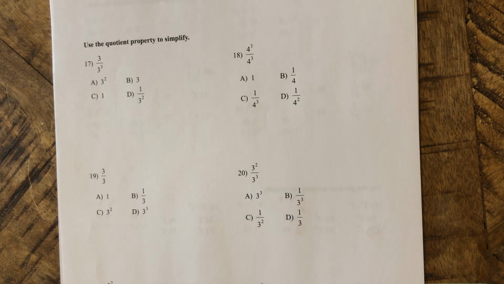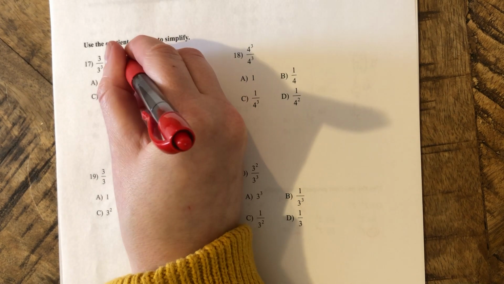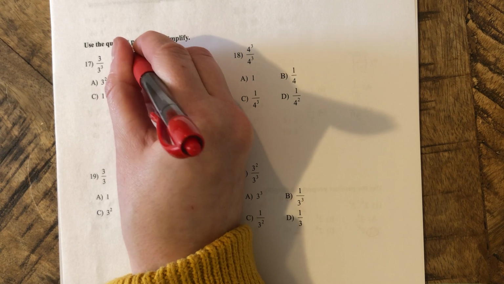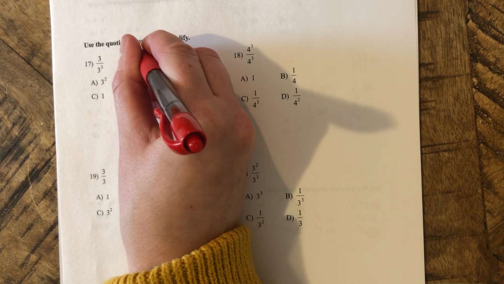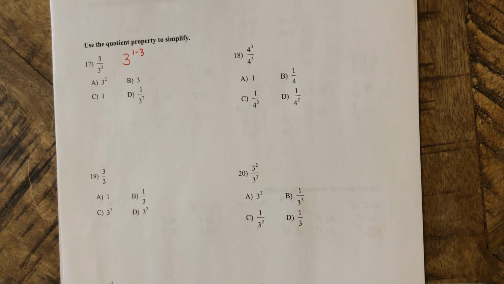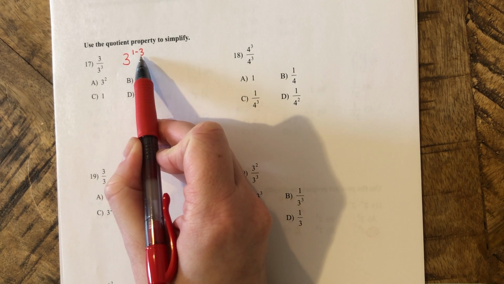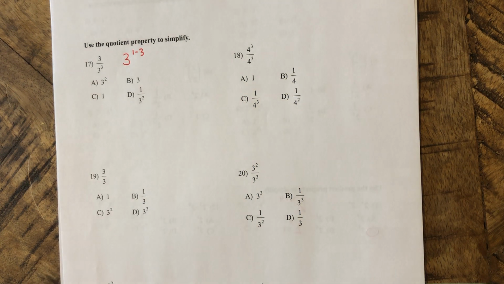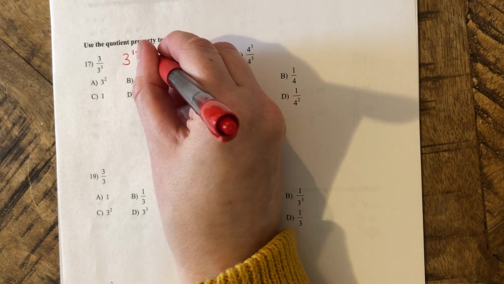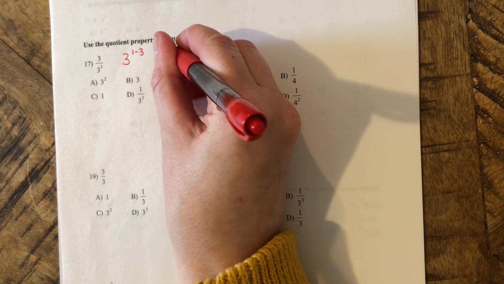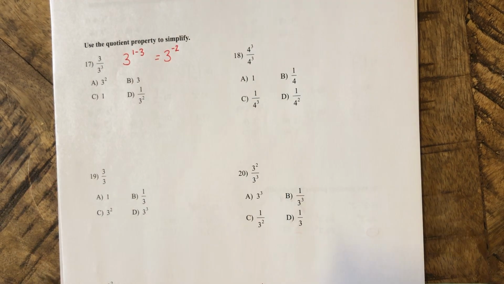That means that we have to subtract our exponents. So our problem for number 17 is going to turn into 3 to the 1 minus 3. We now have to do the math with our exponents. 1 minus 3 is going to give us a negative 2. So our answer is 3 to the negative 2.